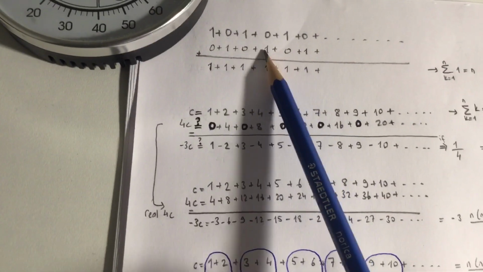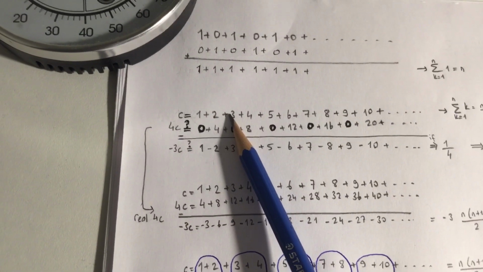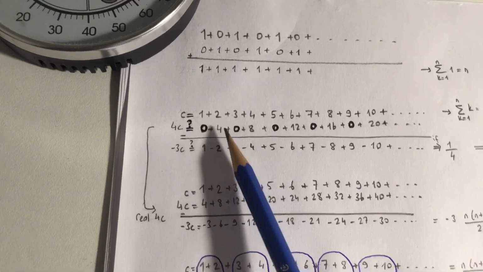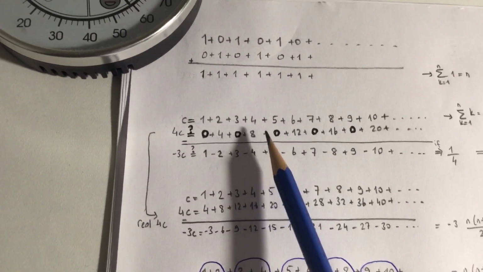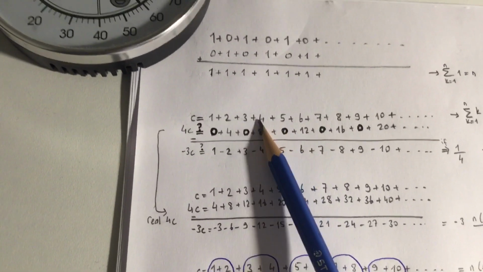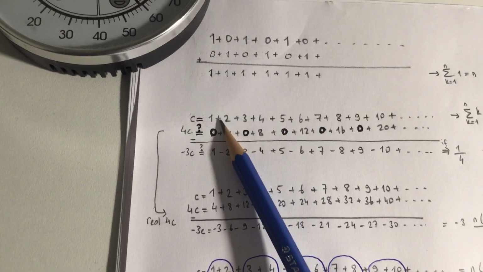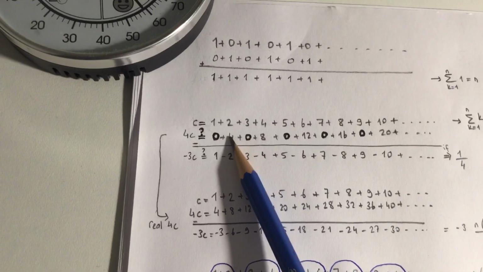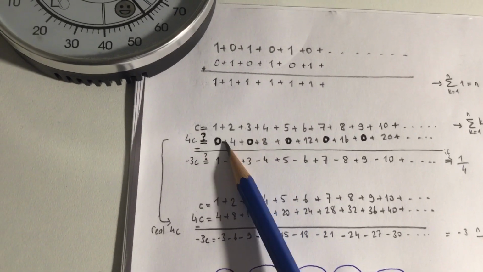But due to the reason that I explained here, this series is not actually 4 times of that series, because maybe we can say the speed of the series going to infinity is not the same as this one. So we can say this has a higher speed than this series. So multiplying numbers with 4 does not result in 4 times of that series.